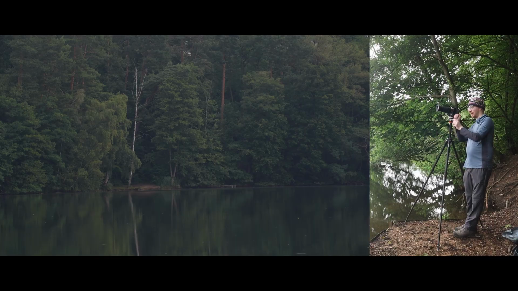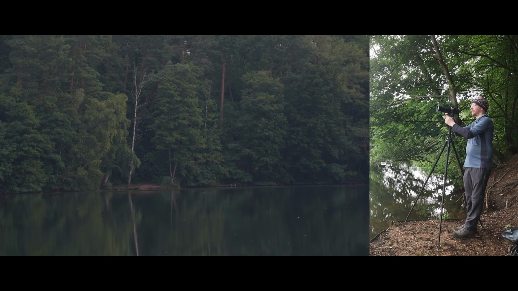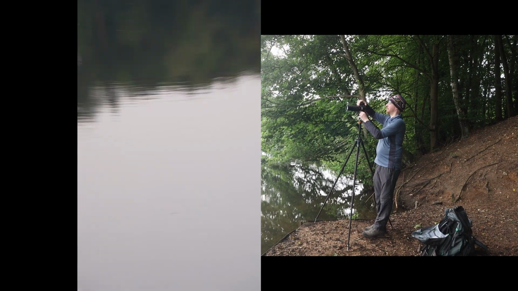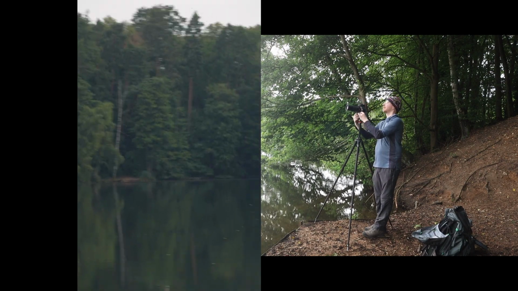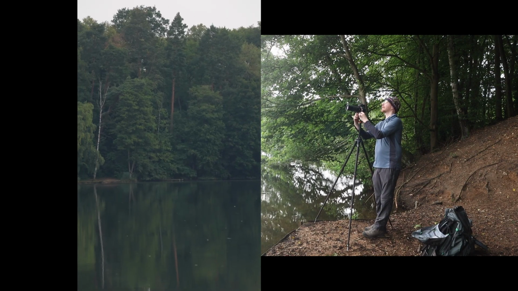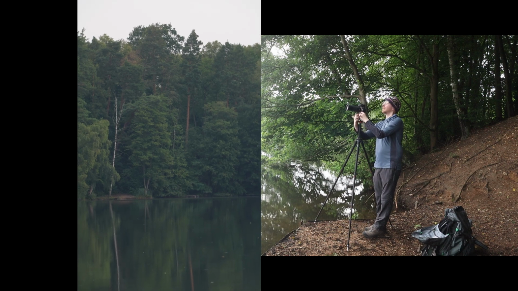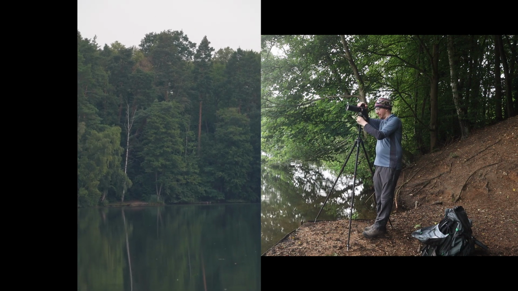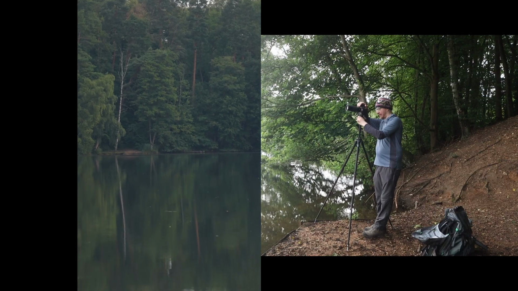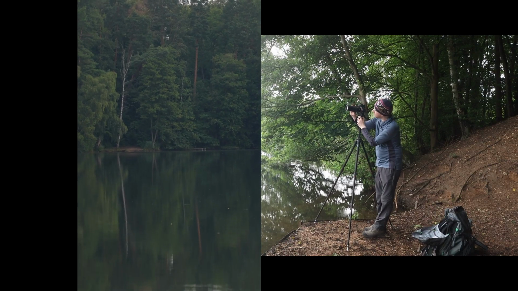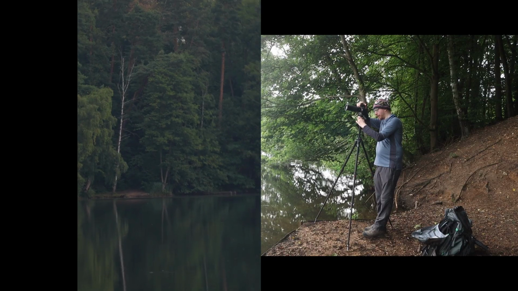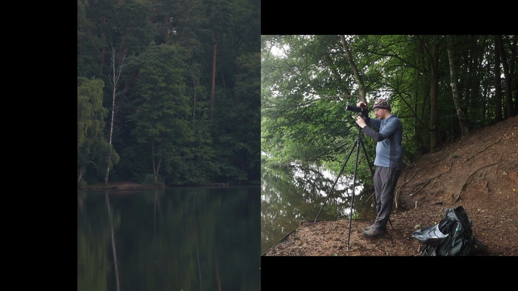The next trick is, because I'm talking about trees that are growing vertically, not horizontally, I align my camera horizontally, and now I can include the tree, the reflection, everything I want in order to take a nice picture.